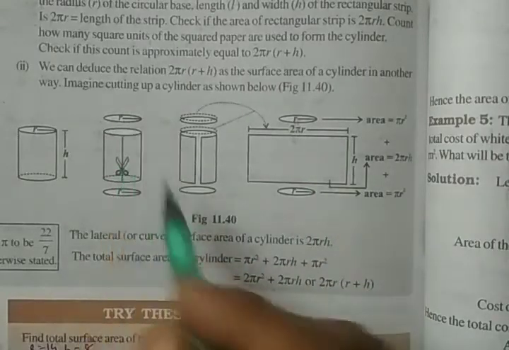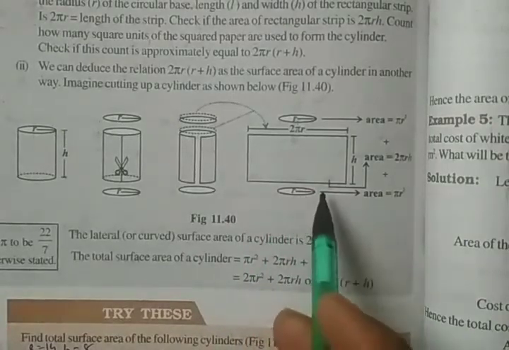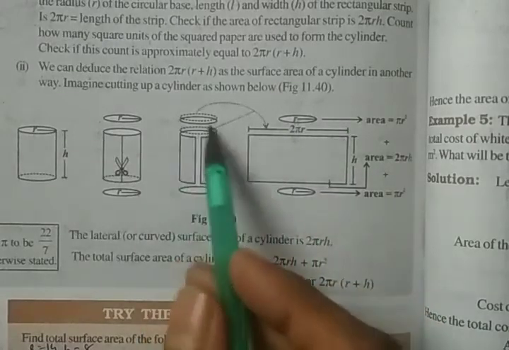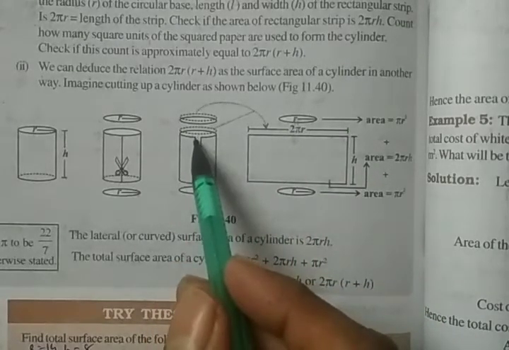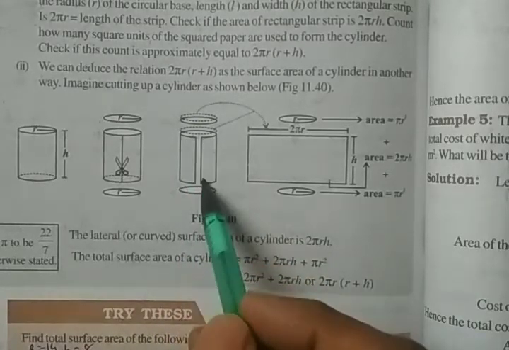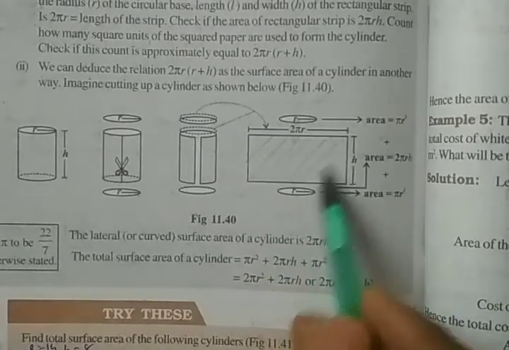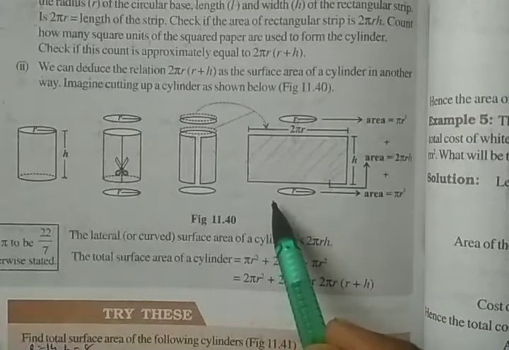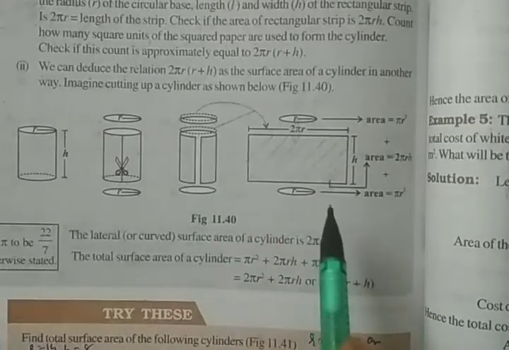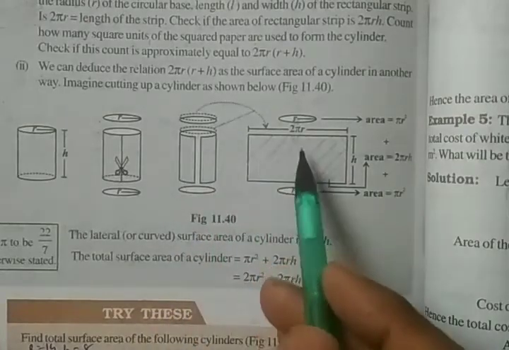Now you know the area of a circle is pi r square and the area of the rectangle is 2 pi r into h. Why 2 pi r? It is a circle and we have opened that. So from here, if you measure, this length is 2 pi r, and 2 pi r into h is the total area of this rectangle. Right? The length multiplied by the height is the area of a rectangle. In this case, the length is curved, so it is 2 pi r.